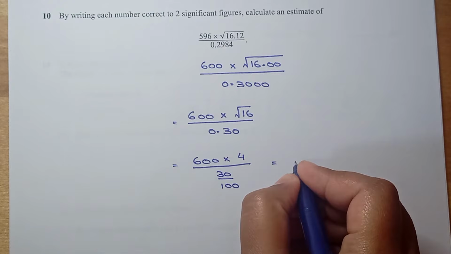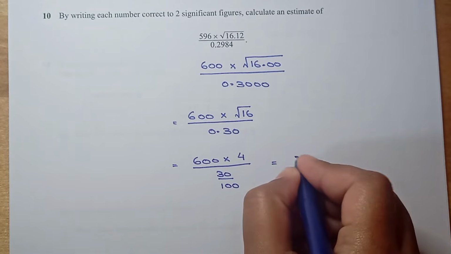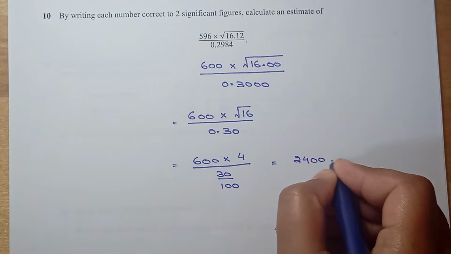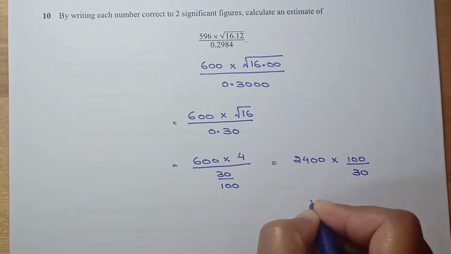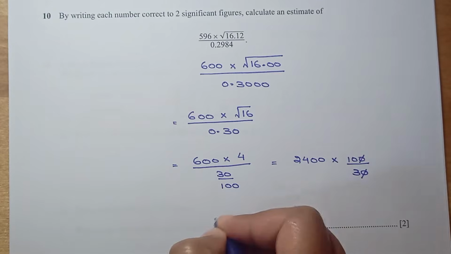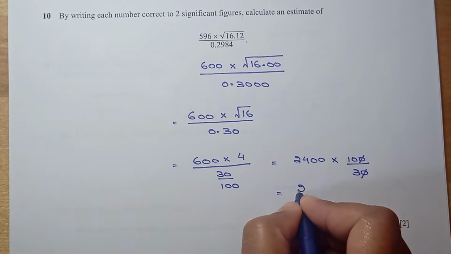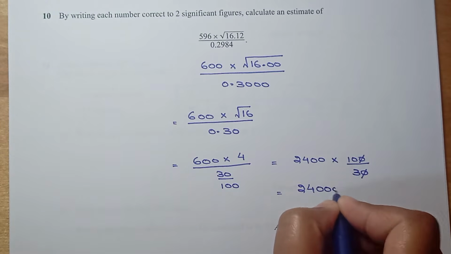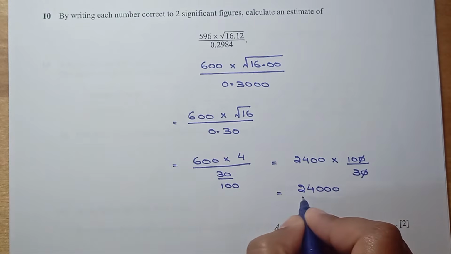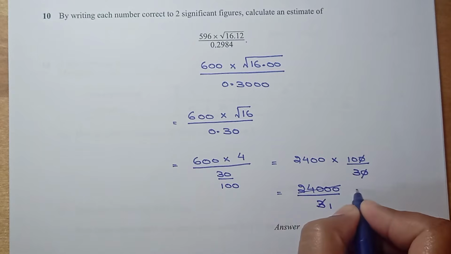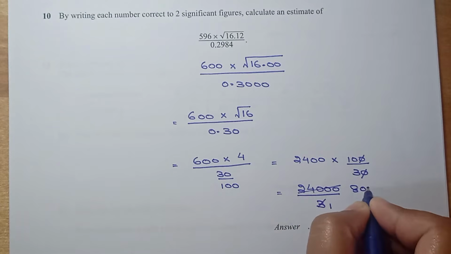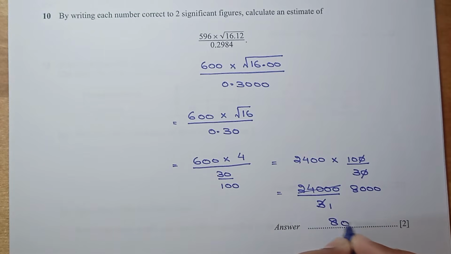So this would be equal to 6 times 4 would be 24 and double zeros, and then times 100 over 30. Right, 0 is cancelled with 0, so we are left with 24 and triple zeros because times by 10 and then dividing by 3. 3 times 1 is 3, 3 times 8 is 24 and triple zeros. So 8000 is the answer.